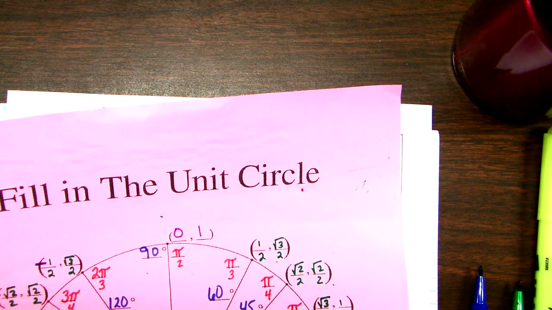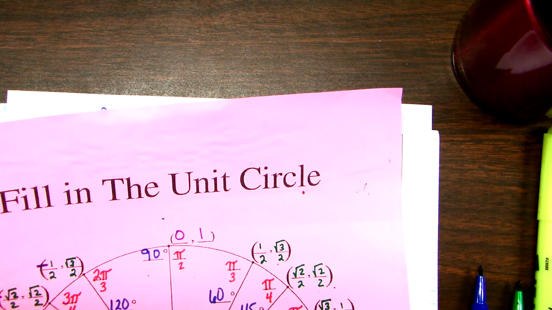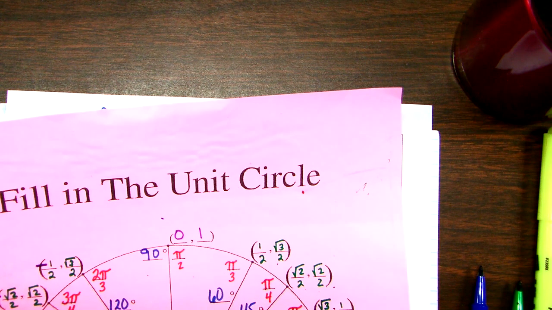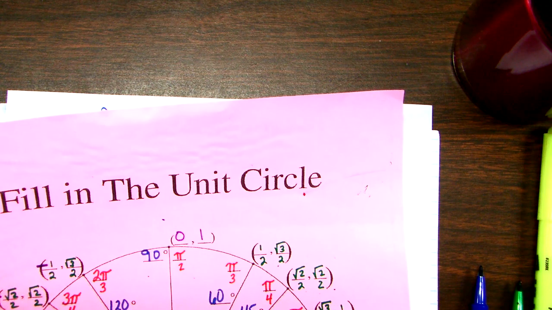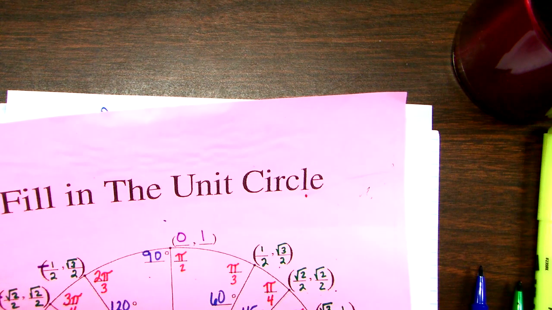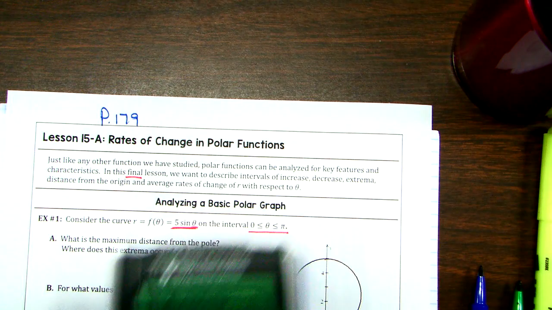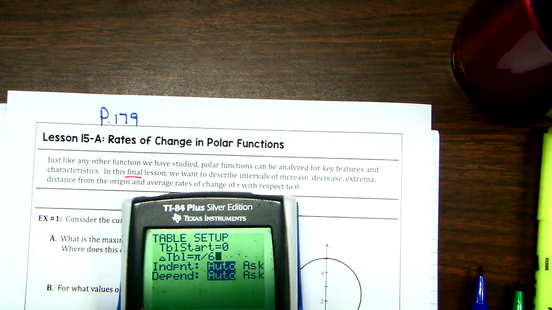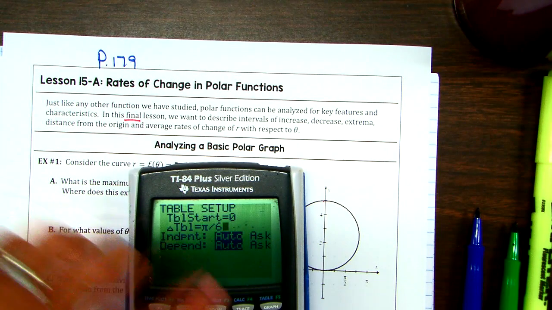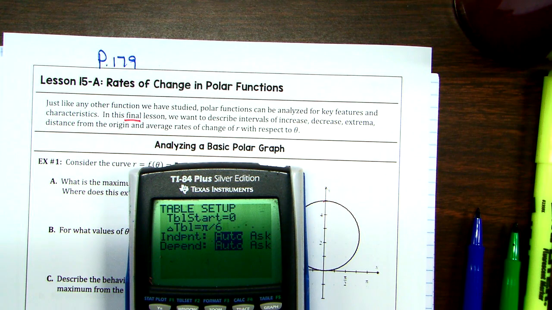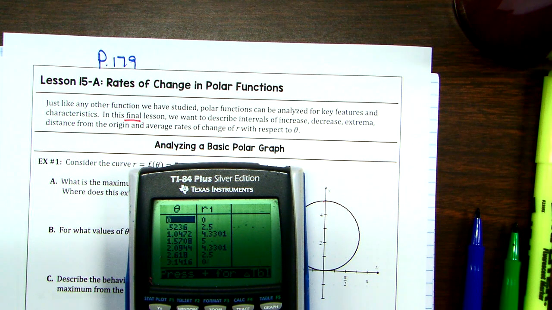The only angles we don't hit when we change to pi over 6 is all of our denominators of 4. That's not included in there. So if we needed those, and I'll explain in a second when we would know that, we would change our change in table to pi over 4. Okay, so now go back to your table now that we changed that, and you'll see lots of yucky decimals.